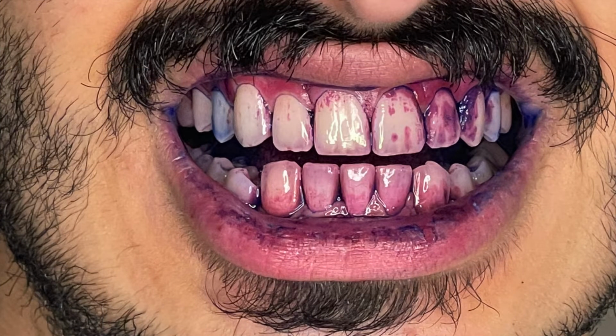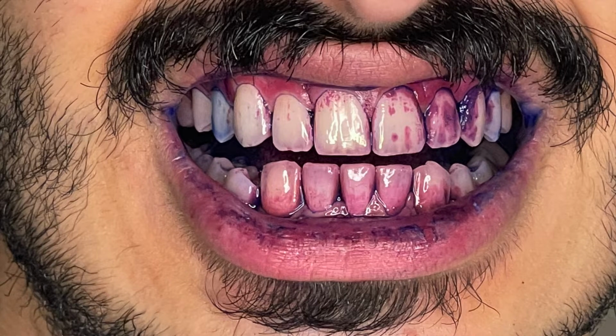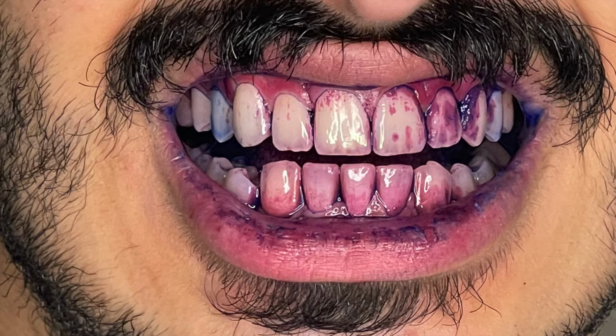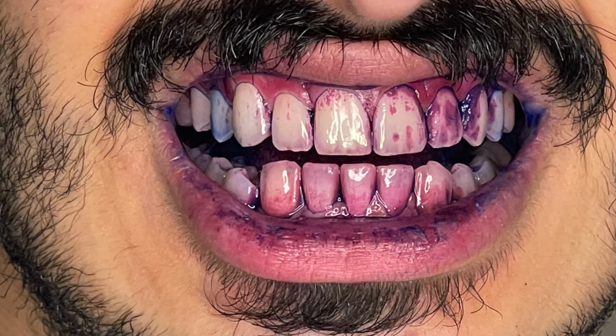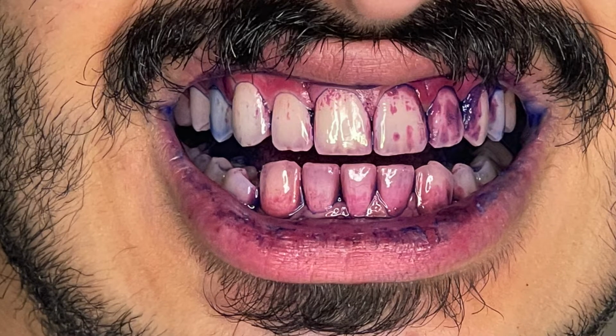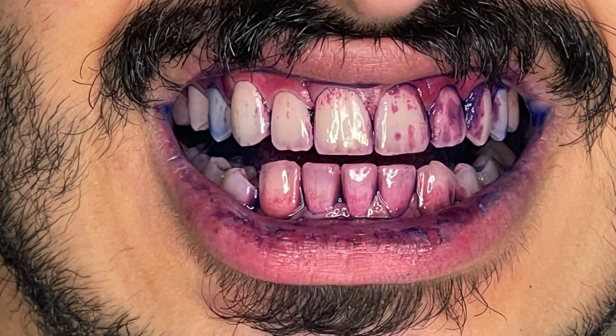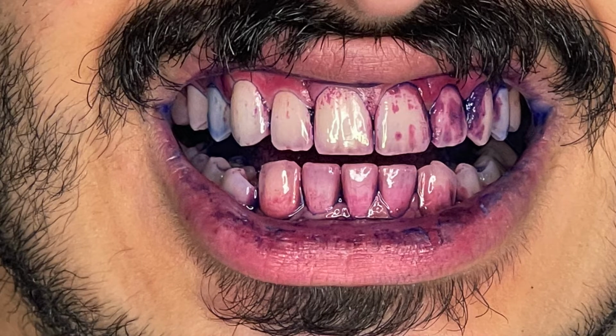After Khalid used the disclosing agent, I noticed that there is heavy plaque accumulation in the mandibular anterior teeth. The disclosing agent is darker on the cervical margin, indicating that the heaviest plaque accumulation is in the cervical region. It decreases as you ascend the tooth.